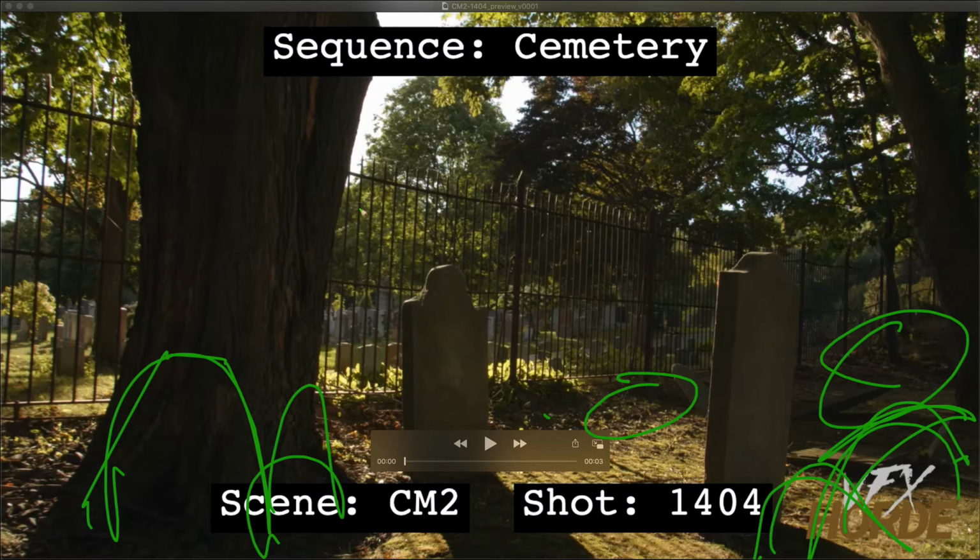So when you are creating the projections for this shot, you are going to need to do some roto work, but that's pretty easy roto work because these are really straight edges. So not really a problem there.